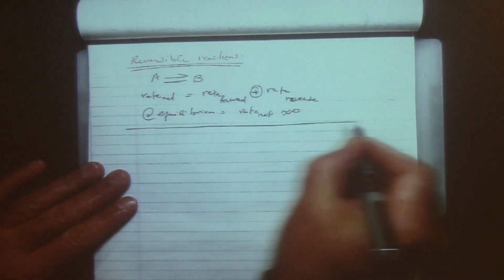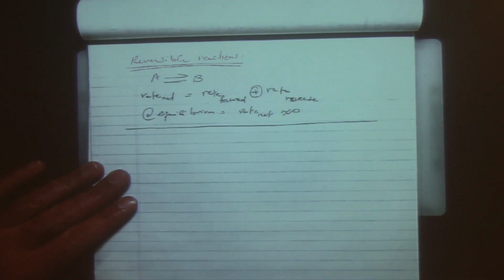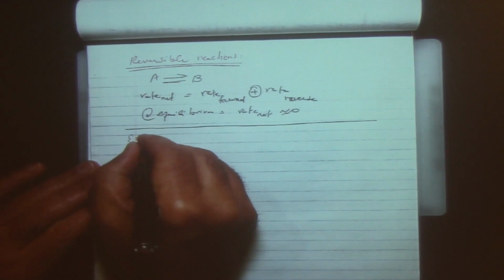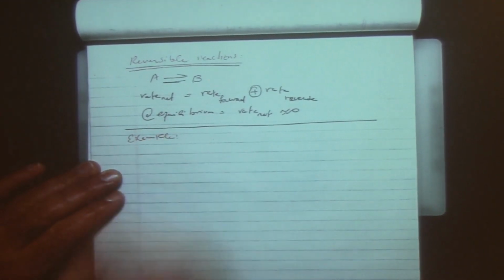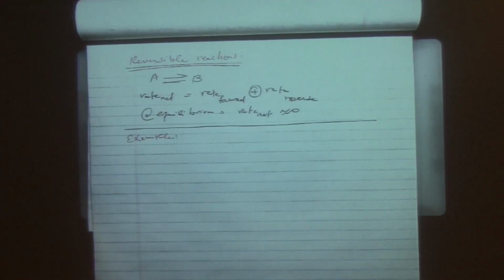So just a quick example. I always love examples because I can emphasize the points through them.